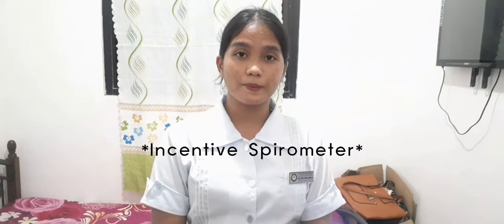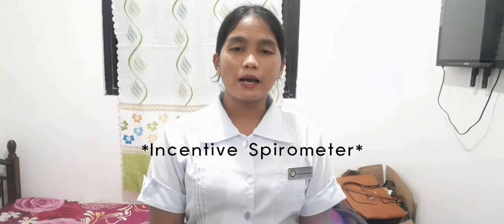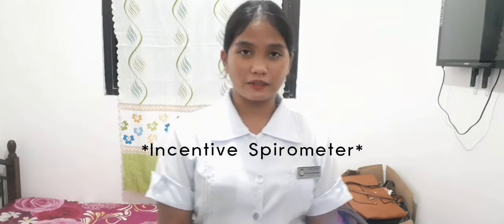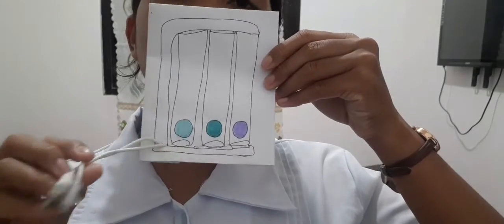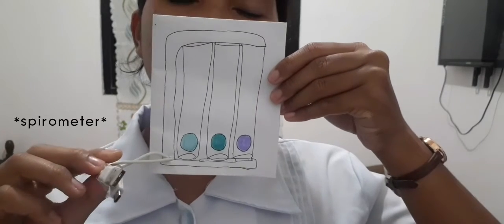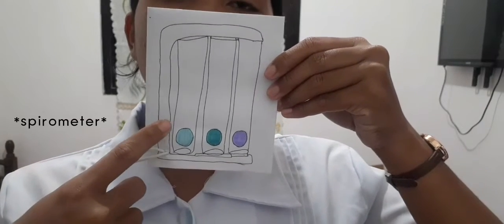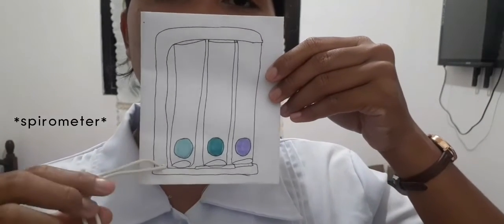So, the equipment that I will be using in this procedure is the incentive spirometry. I improvised my incentive spirometry. So, this will serve as the mouthpiece of the spirometry, and this is the spirometry itself.